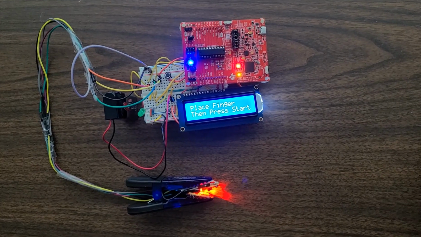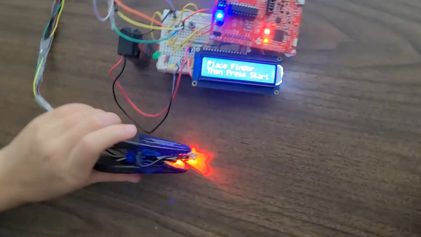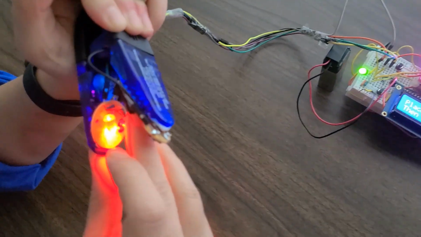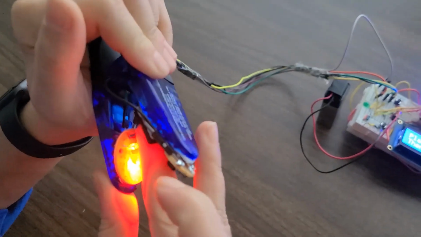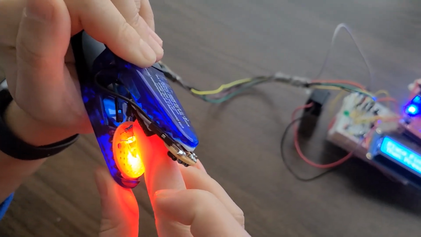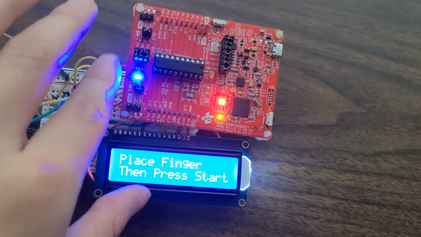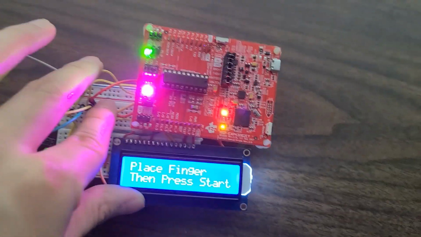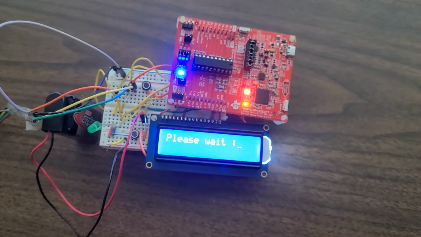Alright, so in order to start the measurement, you need to place your finger exactly in the middle where it aligns between the sensor and the LEDs. Once you have it aligned, you go back to the device and press the start button, which is this switch over here.